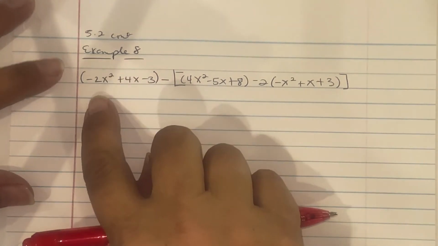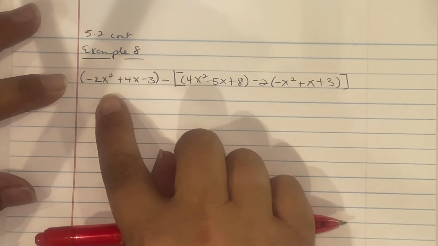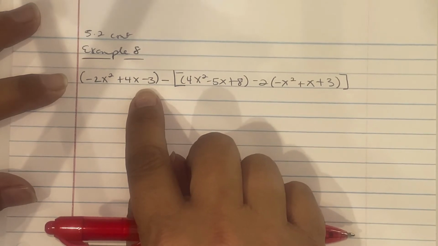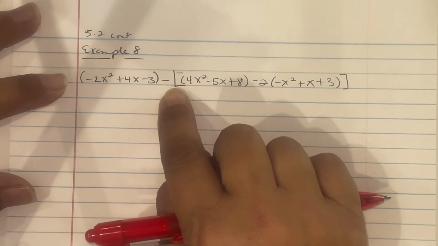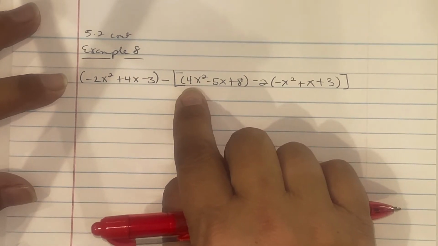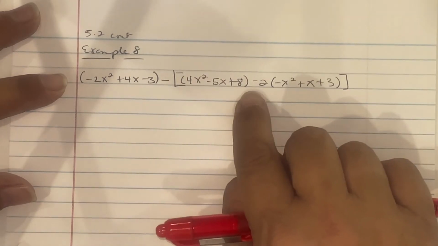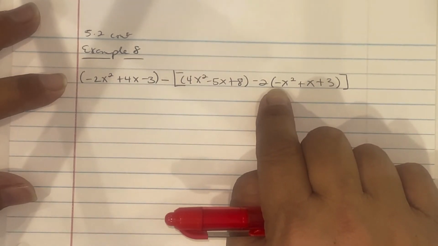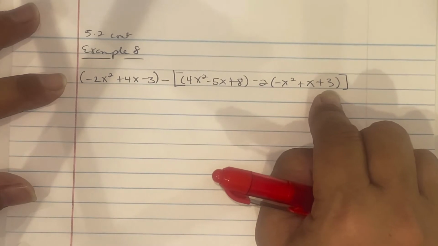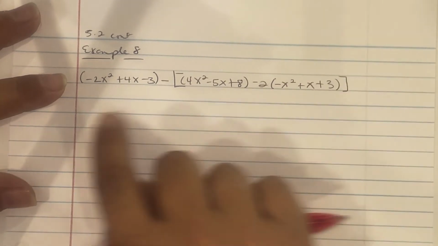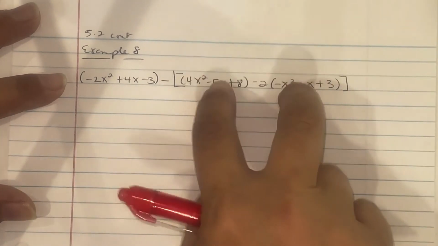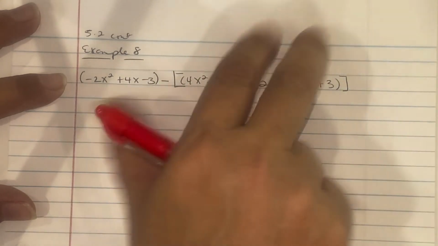On example 8, we have parentheses negative 2x squared plus 4x minus 3, close the parentheses, minus the bracket, which then contains the parentheses 4x squared minus 5x plus 8, minus 2 times the parentheses negative x squared plus x plus 3, and then they close the parentheses, close the bracket. When you see something like this, you need to work in order of operations, from the inside out.